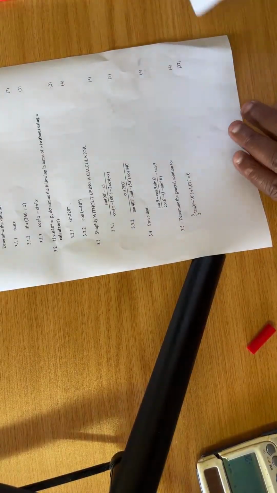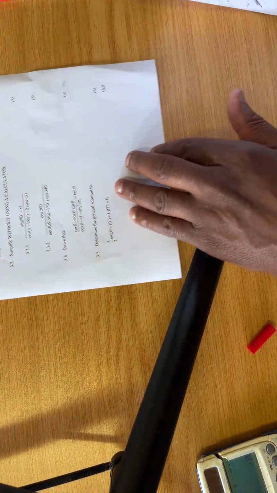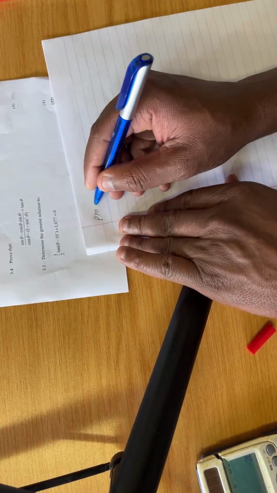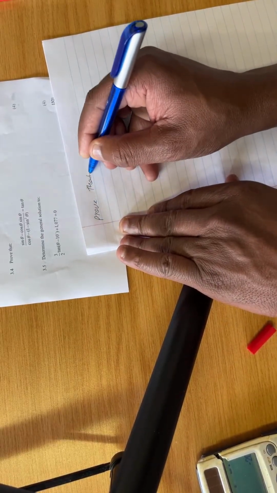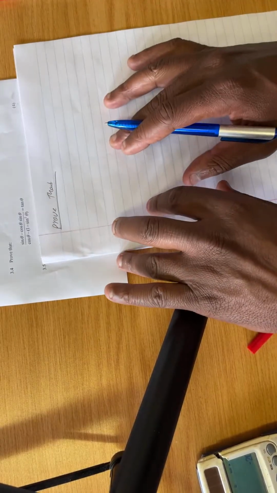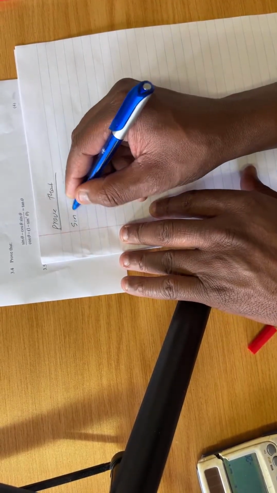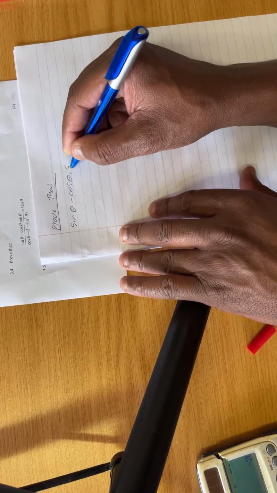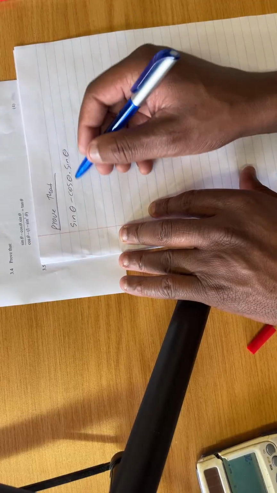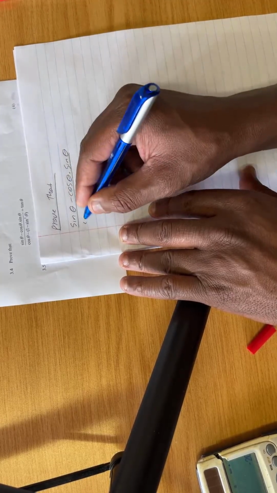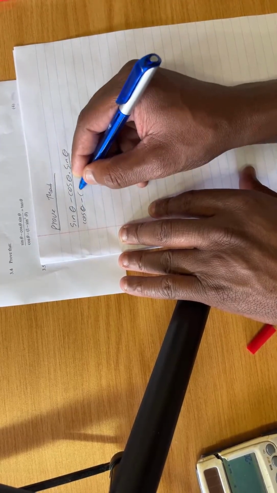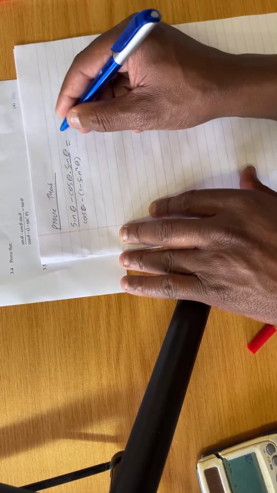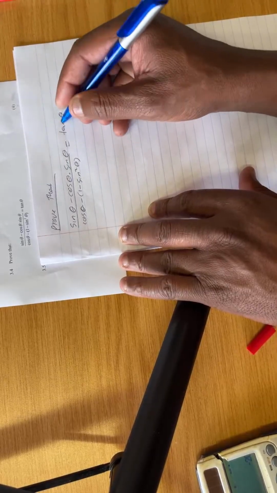Let's move to the proving part. We need to prove that sine theta minus cos theta multiplied by the sine theta, divided by the cos of theta minus 1 minus sine squared theta, is equal to tan of theta.